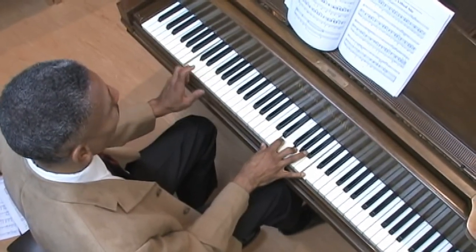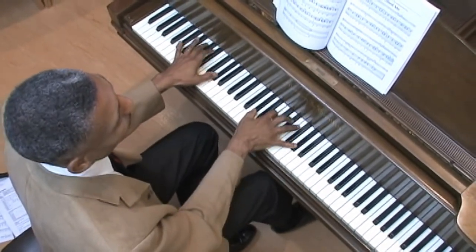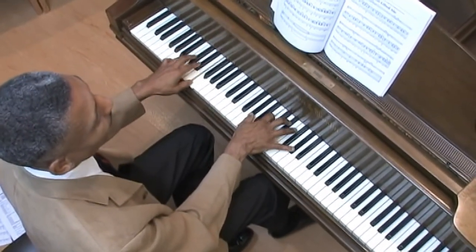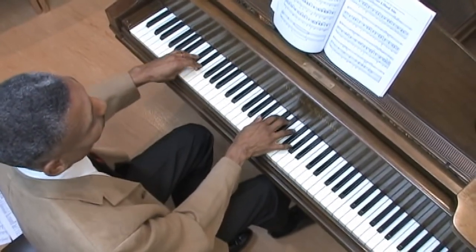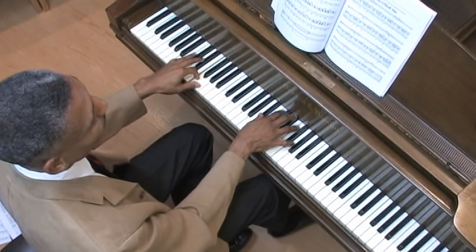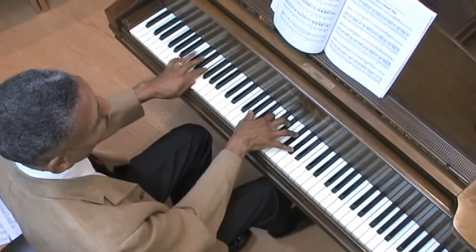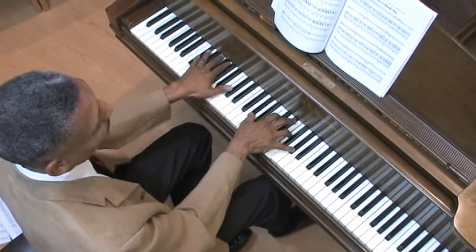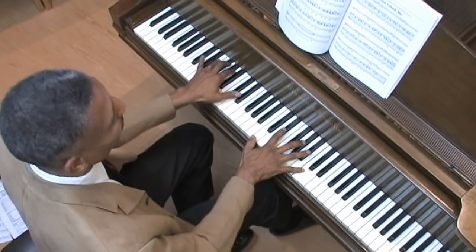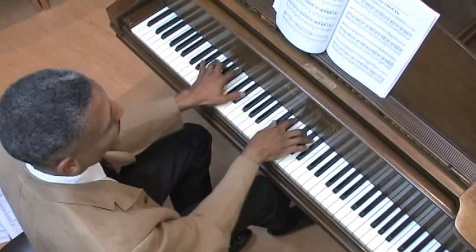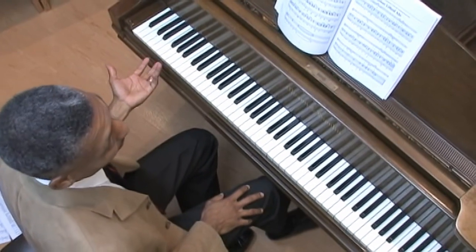See what happens there? Jesus Lifted Me, 84B, is the same thing, it's just in another key. And notice I'm not playing the melody line.